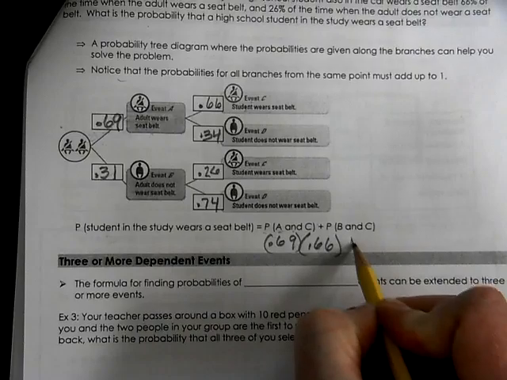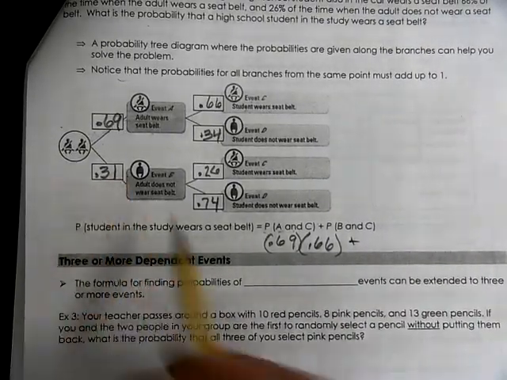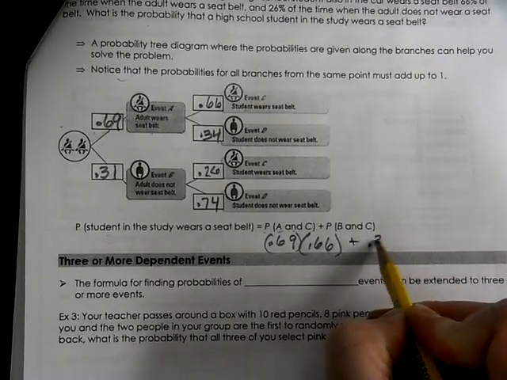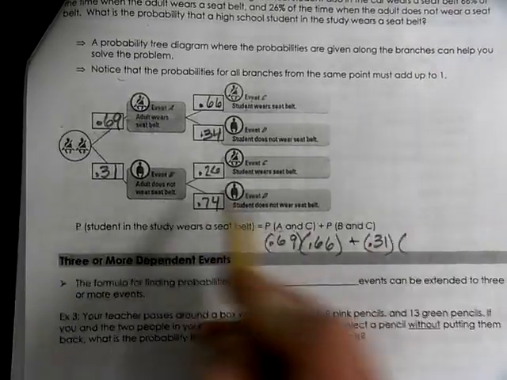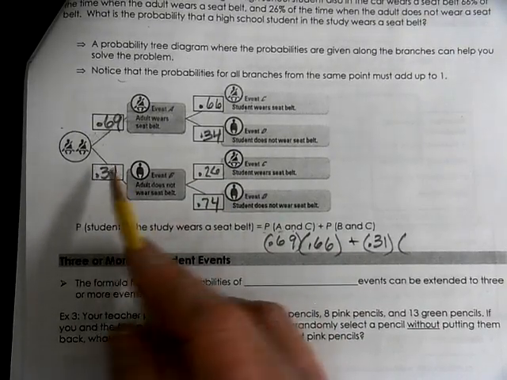Or you could look at it from the point of view when the adult does not wear it. 31% of the time, the student wears it, 26 of that 31.